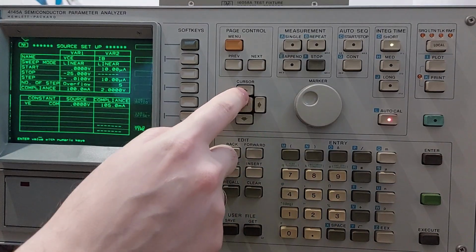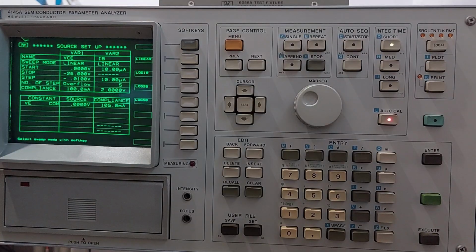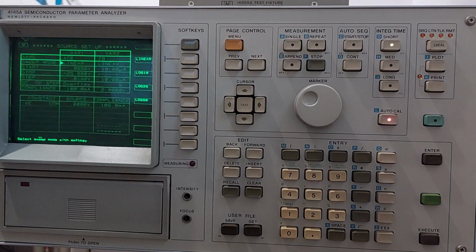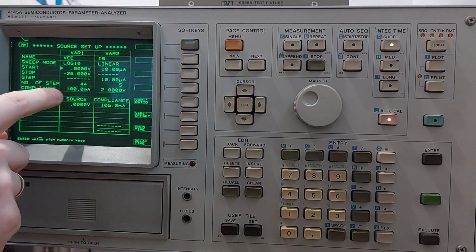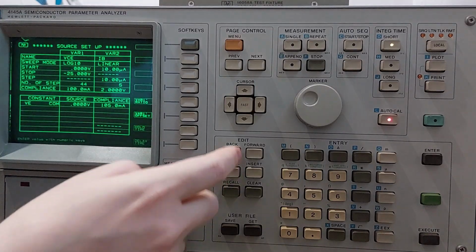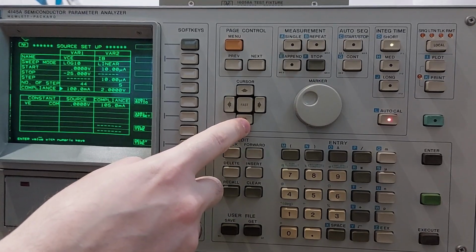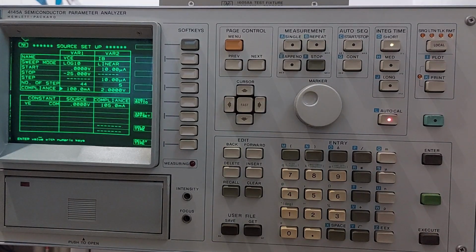Okay, we will use logarithmic scale because it's much better and more illustrative than the linear one. So we'll switch to the log 10, and 44 steps is enough. The current limit is, well, let's say the same 100 milliampere, just not to burn our transistor, because we know that the current limit is 100 milliampere from the datasheet.